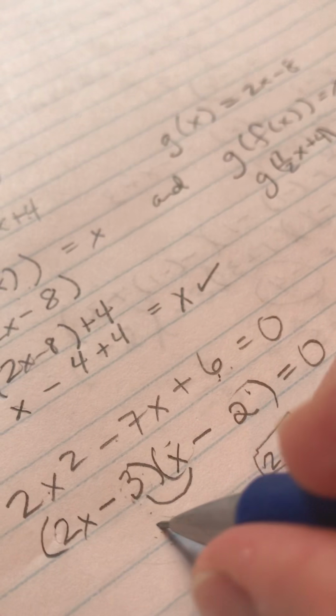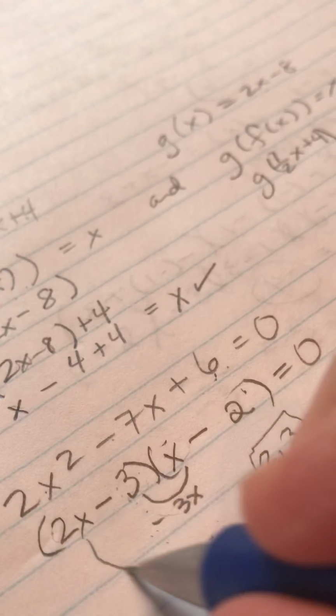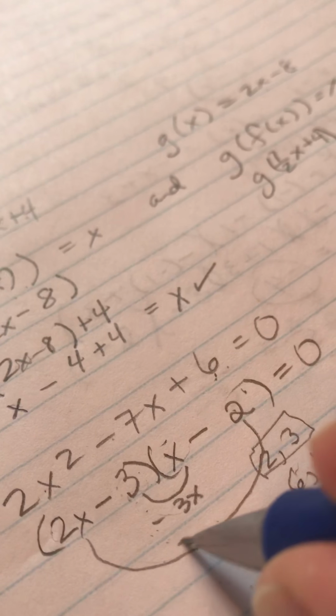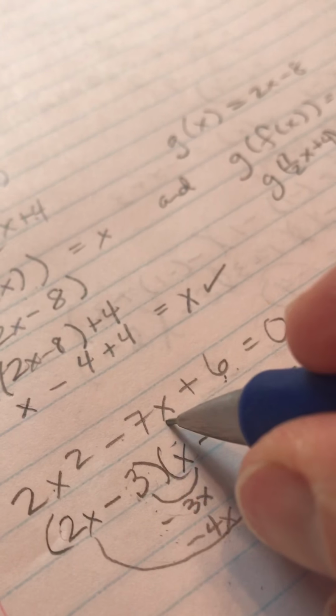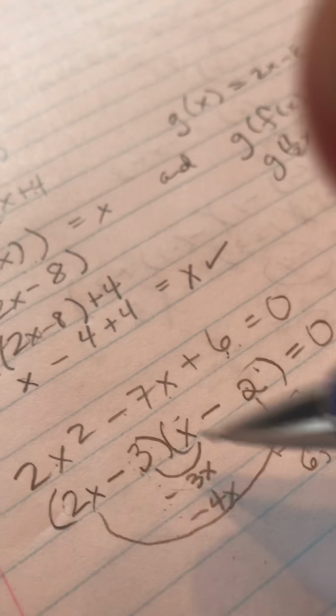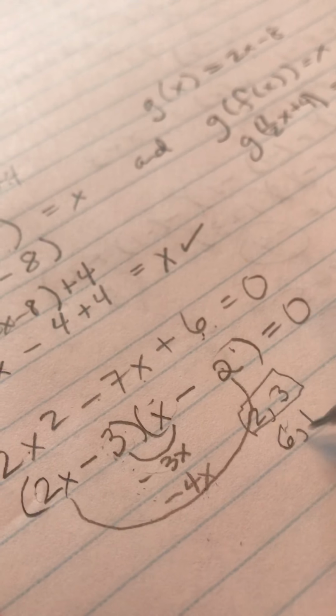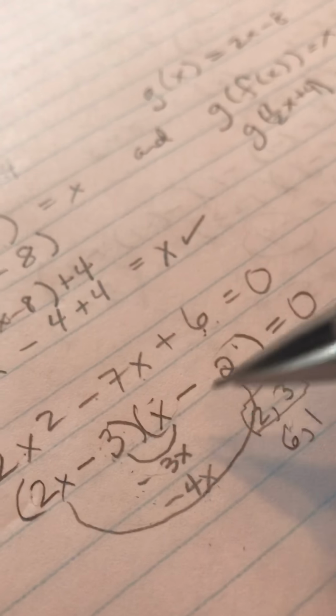What do we have on the inside? -3x. What do we have on the outside? -4x. Does that combine to give you -7x in the middle? Sure does. If it didn't, we would go to try 6 and 1. But those are the correct factors.